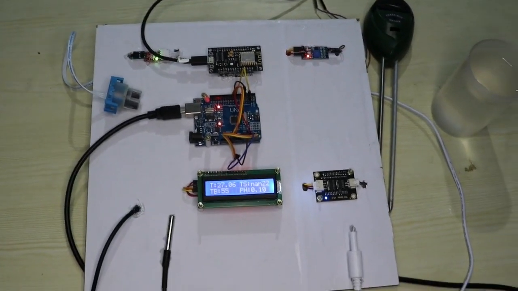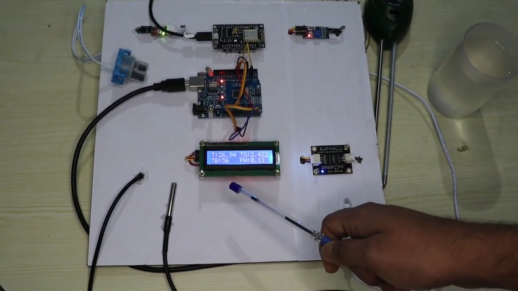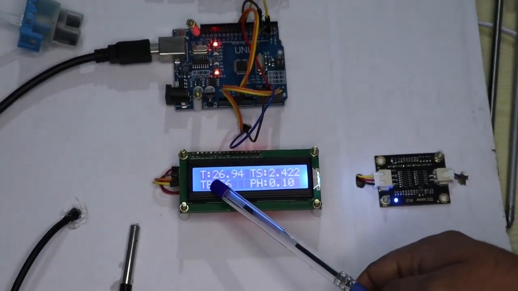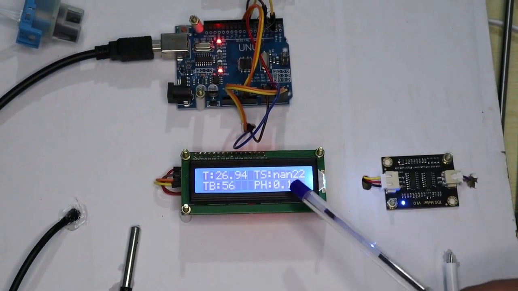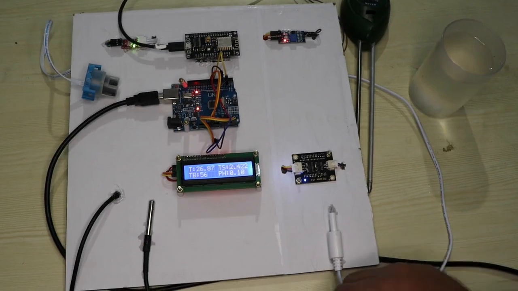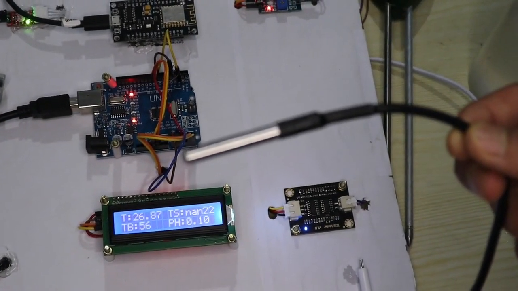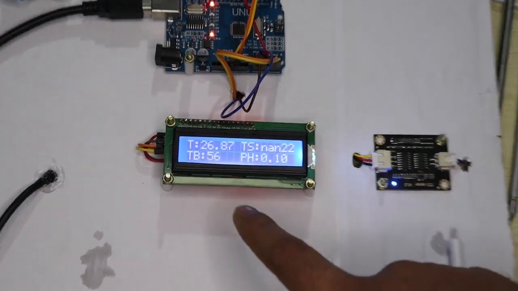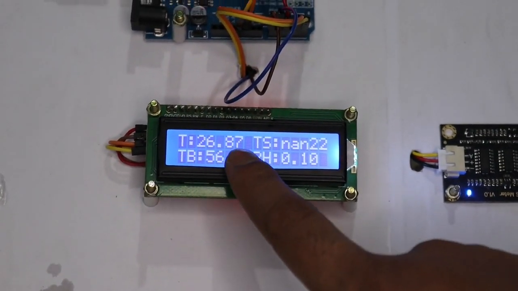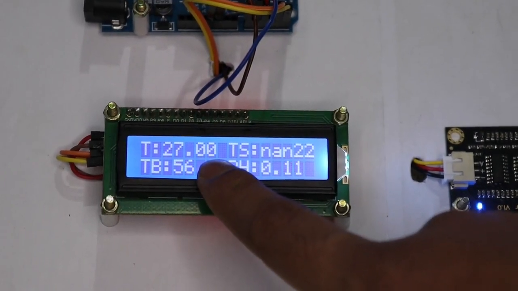Now we can see practically how this system will work. One by one we can see here. This is the temperature reading, this is the TDS reading, this is the turbidity reading, and this is the pH reading. First we will measure the temperature using the temperature sensor by keeping it in water. Now we can see the temperature is 26.87 degrees Celsius. See, we can see the temperature is increased.